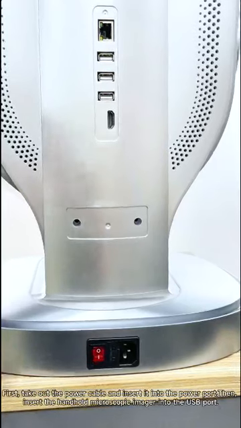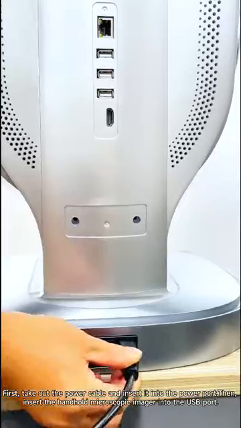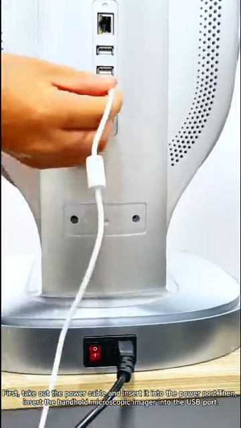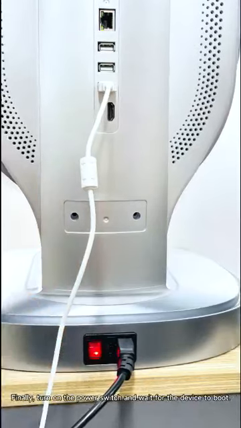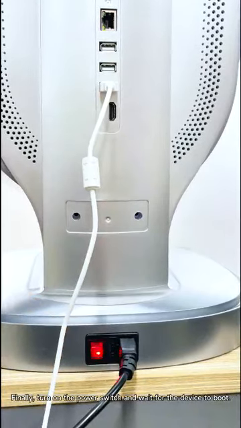First, take out the power cable and insert it into the power port. Then, insert the handheld macroscopic imager into the USB port. Finally, turn on the power switch and wait for the device to boot.